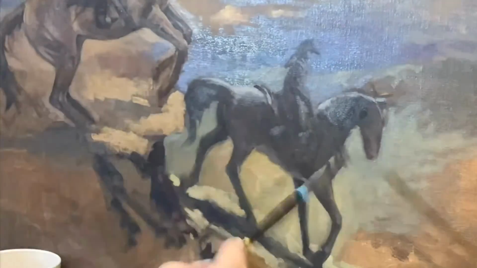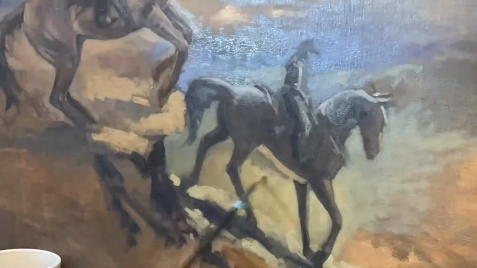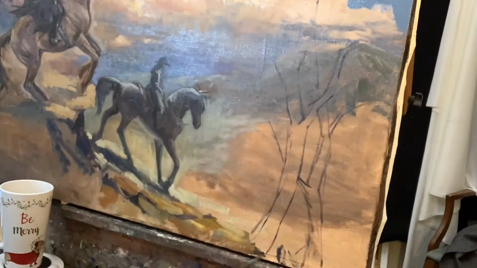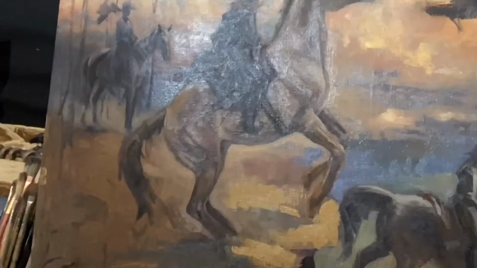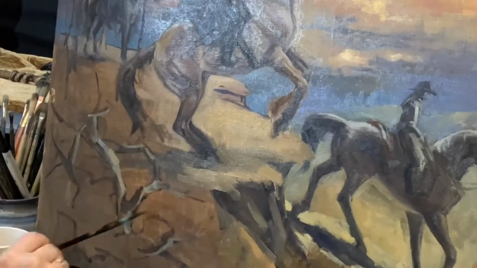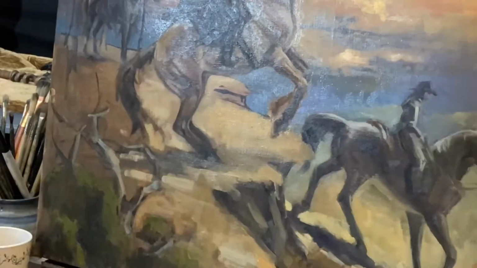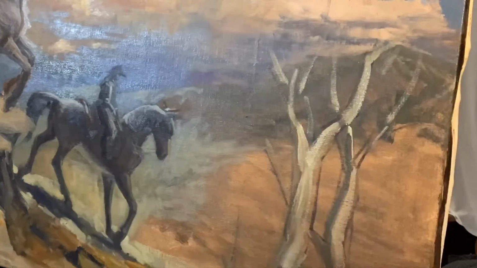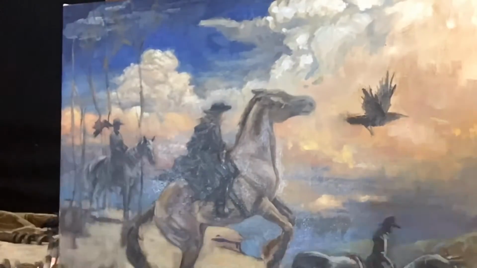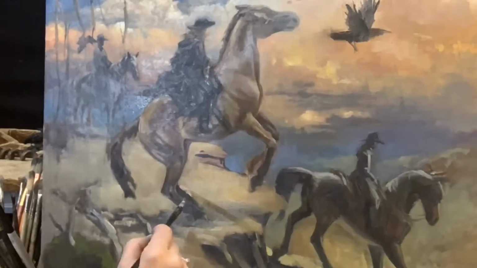So I also started blocking in the background too, working on making that make more sense with the foreground and the rocks and the distant hills. I felt we needed something off to the different sides, so I added some trees and some scrub brush, mostly just making those up from my mind. I did use some reference for trees and over here some of those dead branches and how they look when they're all gray and weathered and gnarled. And I also wanted that background horse to be a little bit more muted and quiet.